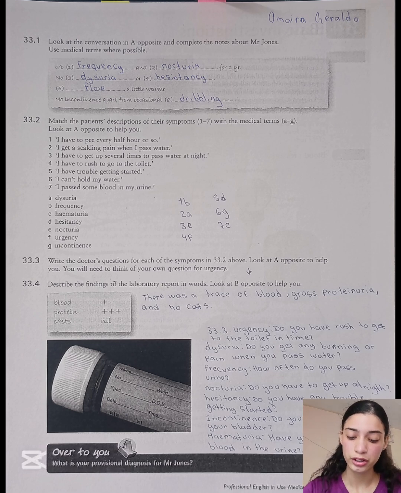33.4. Describe the findings of the laboratory report in words. Look at B opposite to help you. Blood plus, protein triple plus, and casts nil. There was a trace of blood, heavy proteinuria, and no casts.